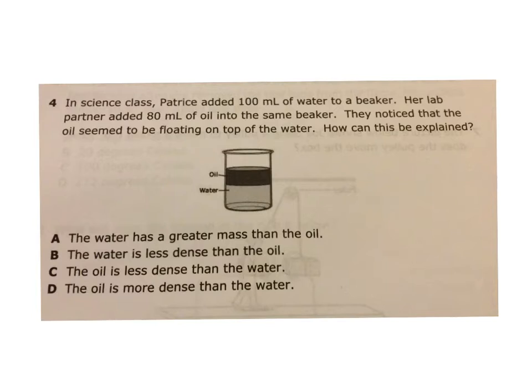A. The water has a greater mass than the oil. B. The water is less dense than the oil. C. The oil is less dense than the water. D. The oil is more dense than the water.